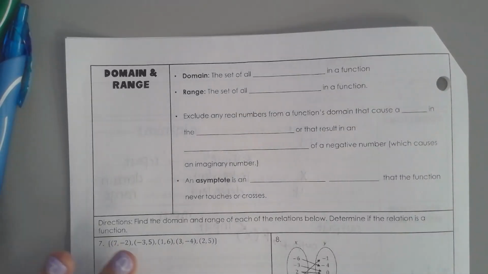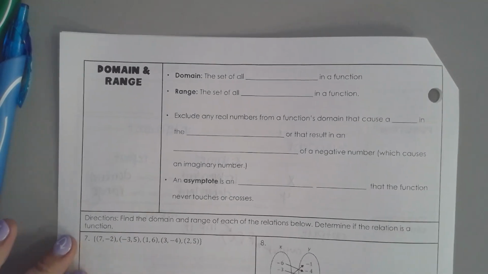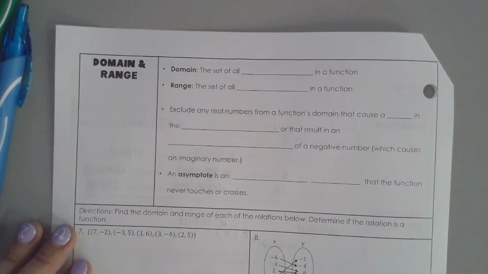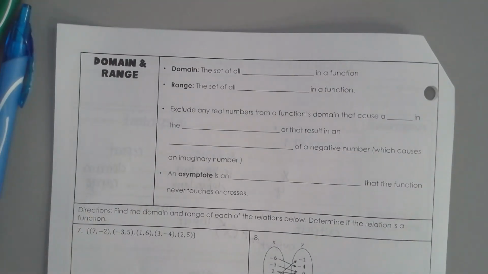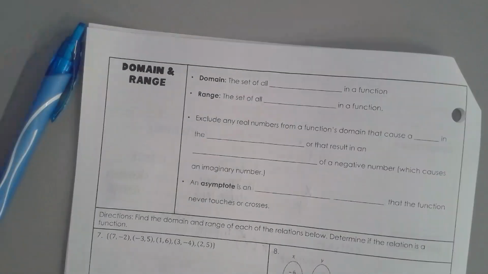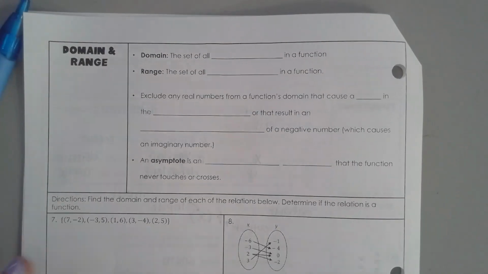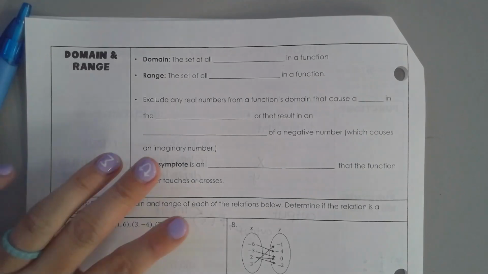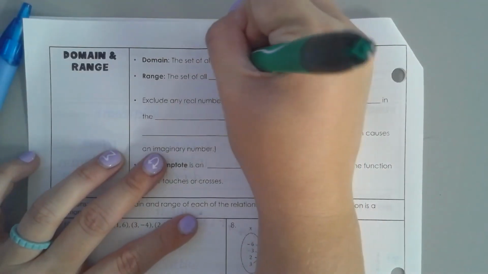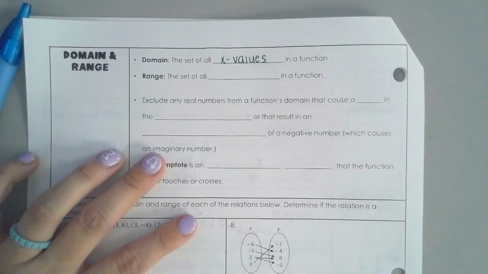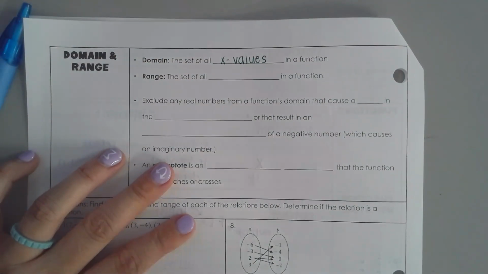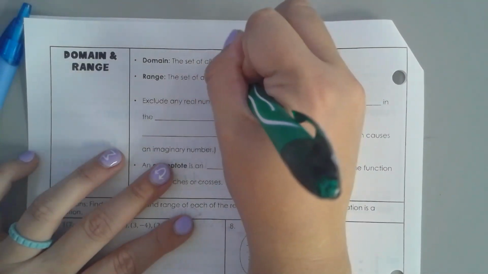Alright, so something else we also learned in Algebra 2 is domain and range. So the domain is the set of all what? Domain is your x's. So it's all of your x values. And range is the set of all y values.